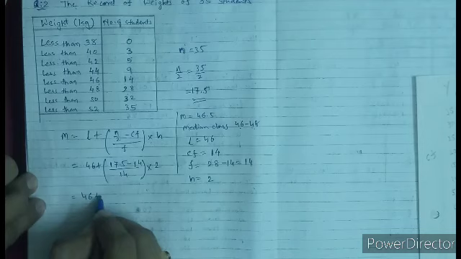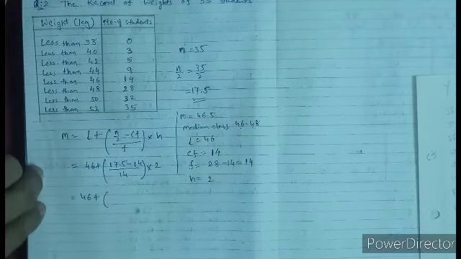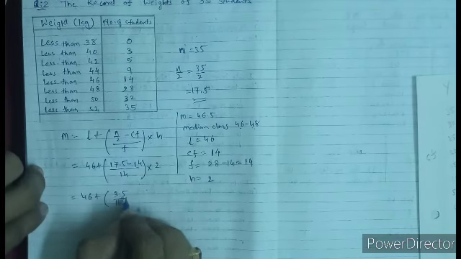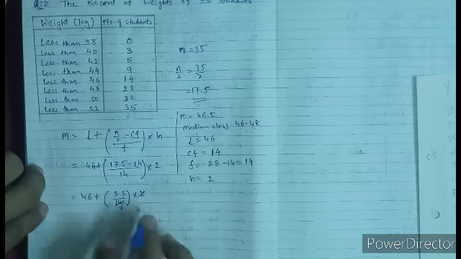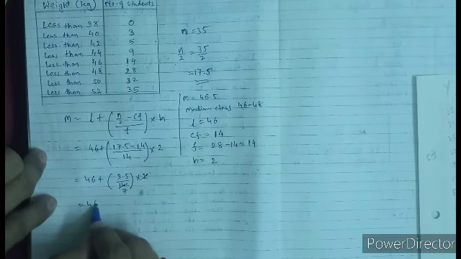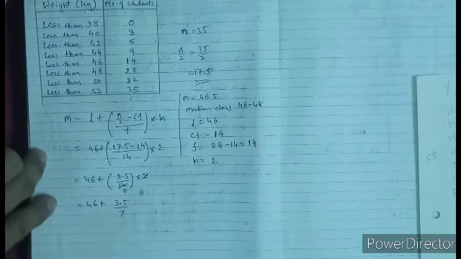Let us do the calculation. 46 plus 17.5 minus 14, it is 3.5 upon 14 multiplied by 2. This will be cancelled out. We can get 7 in the denominator. 46 plus 3.5 upon 7.